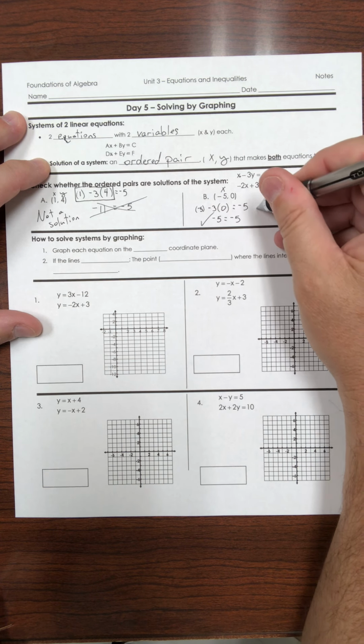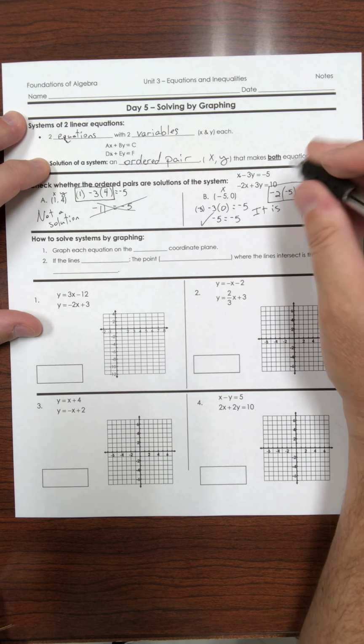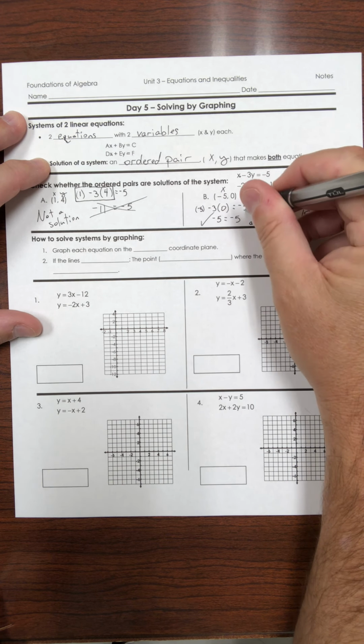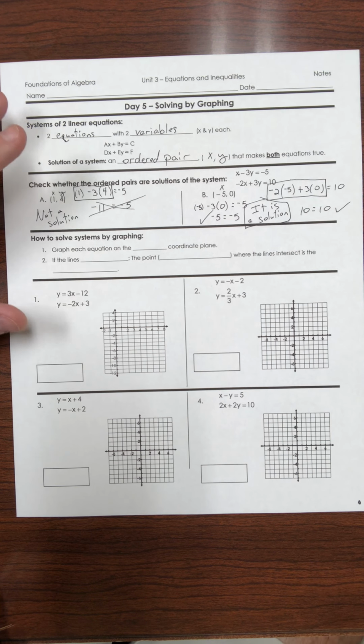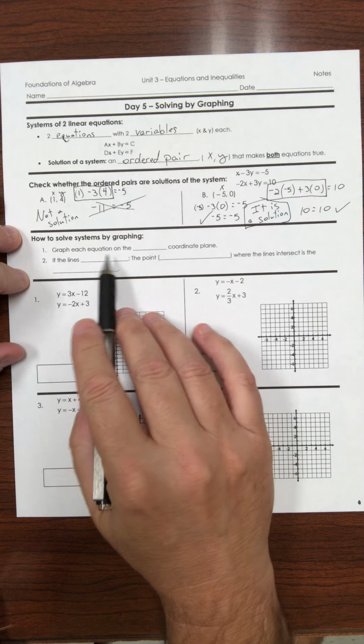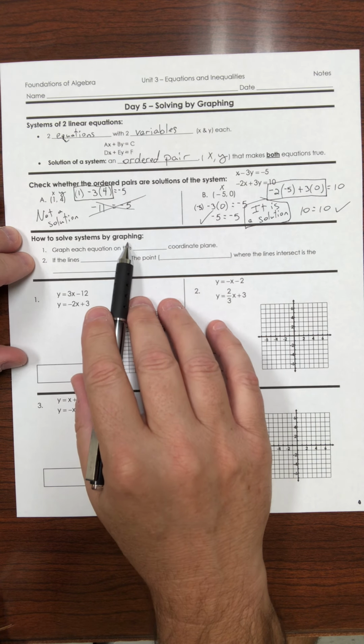So this one is a solution. Remember, it had to be a solution for both of the equations for it to become a solution for the system of equations. So now, how do we solve a system of equations by graphing?